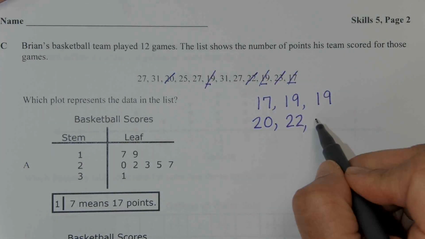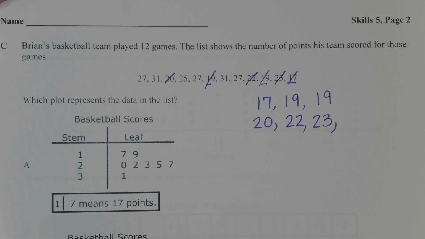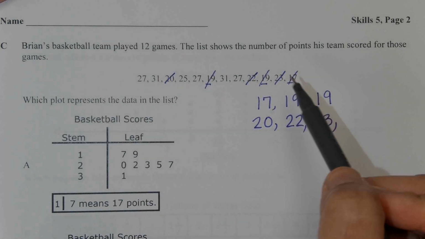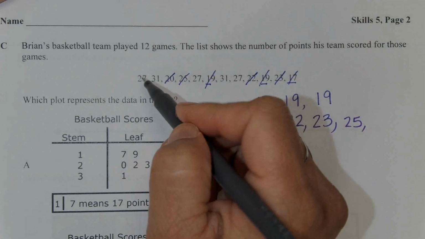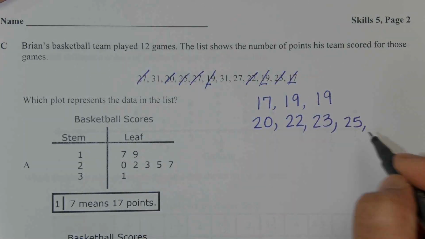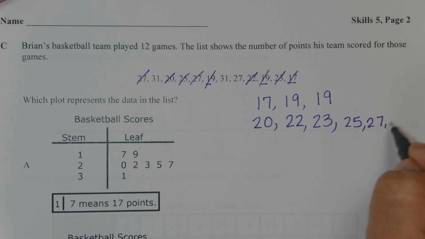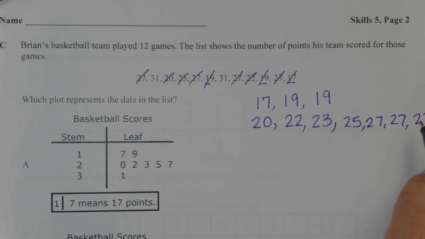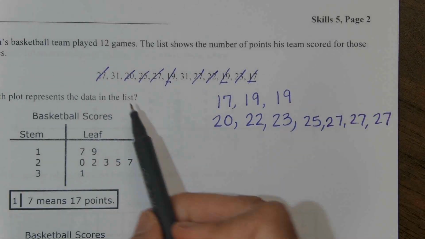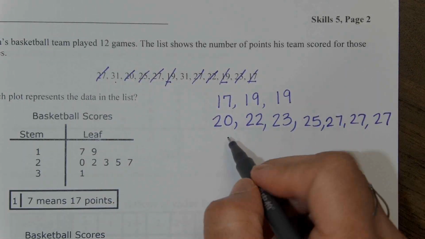Then 23. Then we have more 20s. We have 25, 27, 27, and a 27. Then we have our 30s. We have a 31 and a 31.